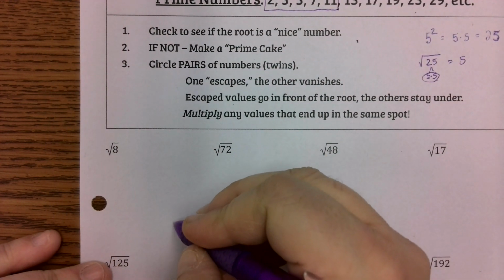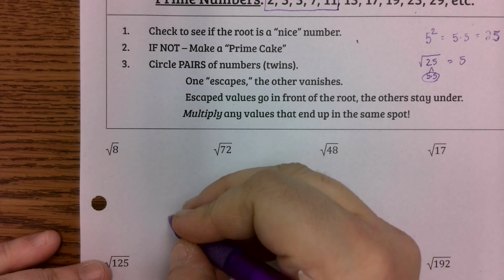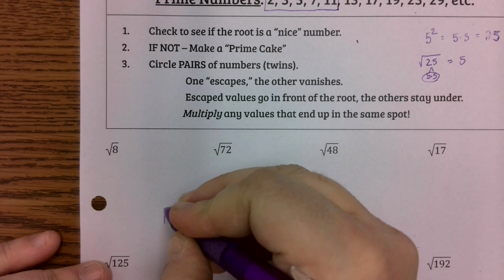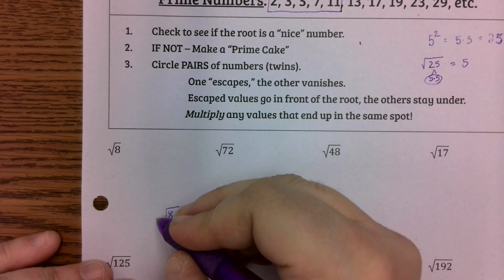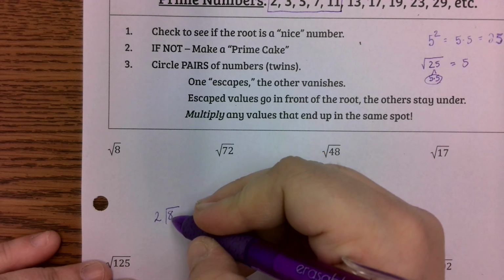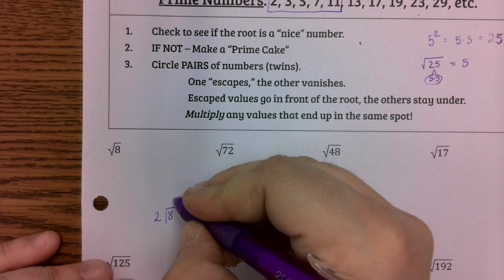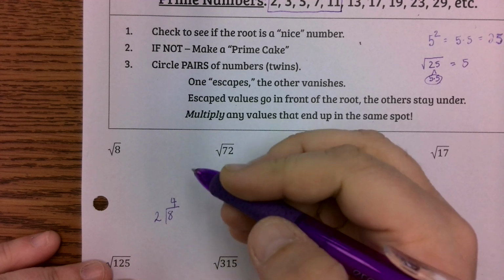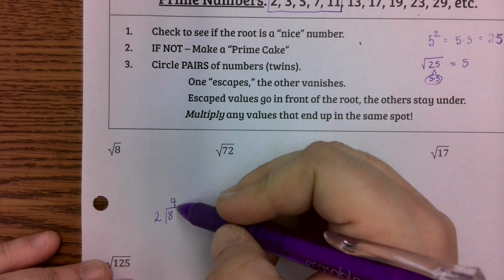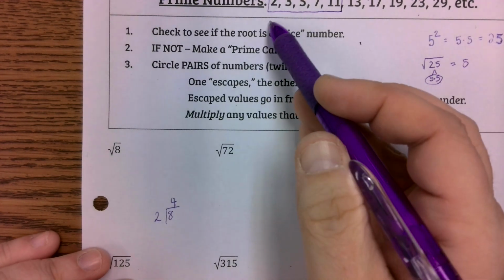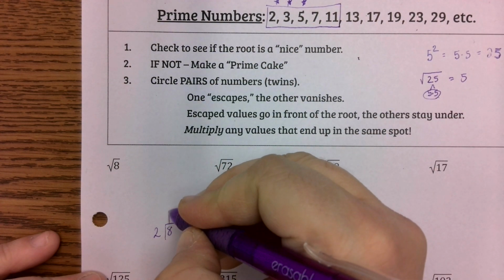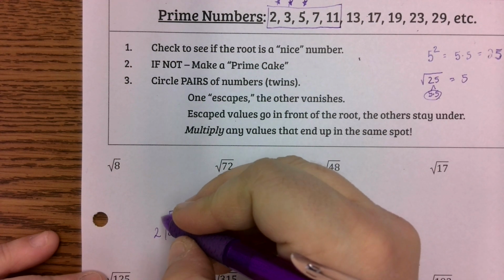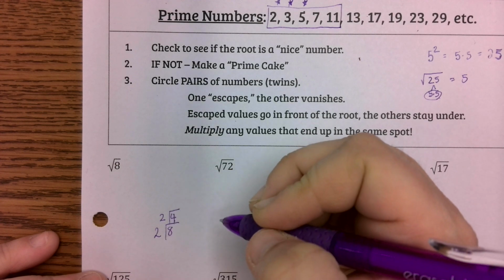Remember that if it's an even number, I can usually divide by 2. So I'm going to start with 8 down here, and I put a little division symbol, and I know I can divide 8 by 2. So I divide 8 by 2, and I'm going to put my answer on top. Now we can still divide this up more. So I look at my primes. It's an even number. I can divide by 2. So I'm going to divide again. It's kind of like a step ladder or a cake. I divide by 2 again.